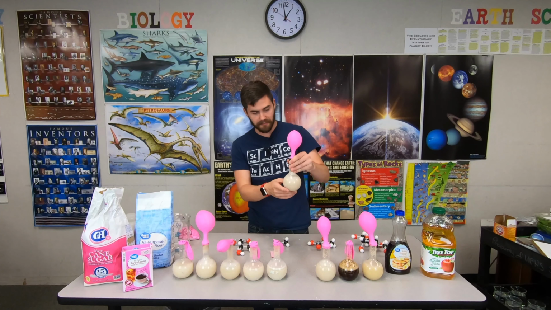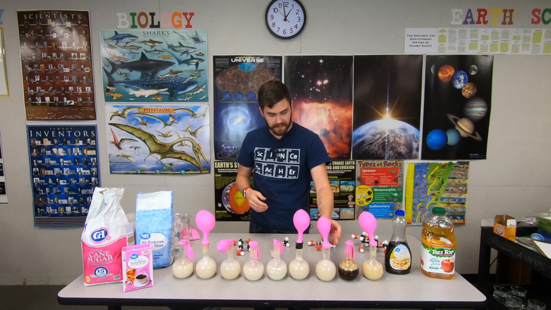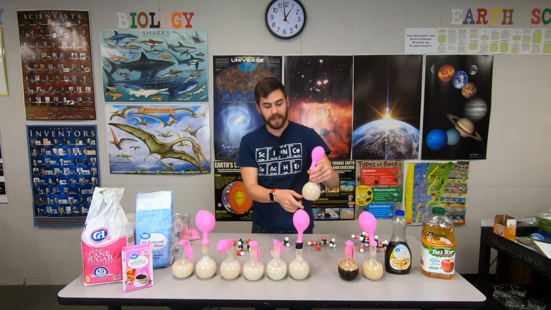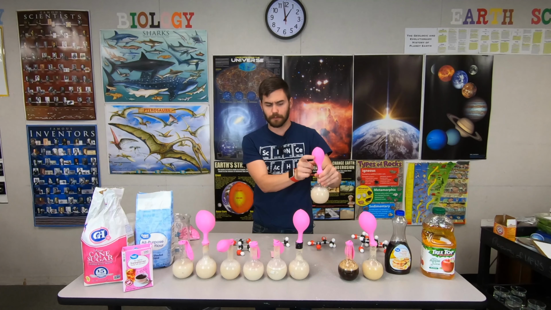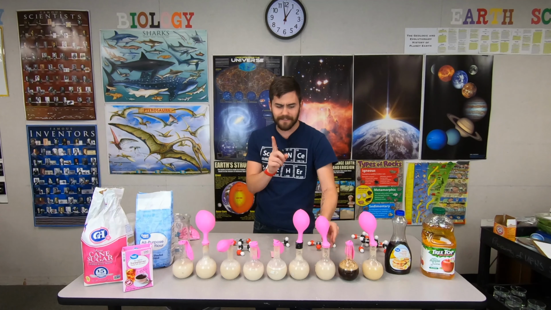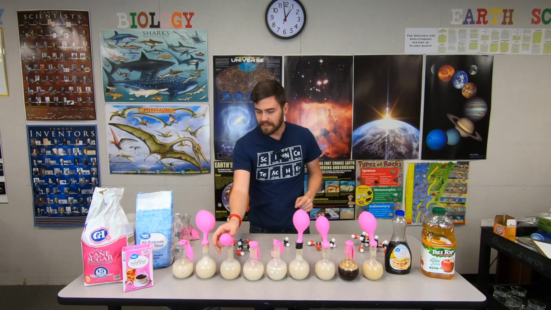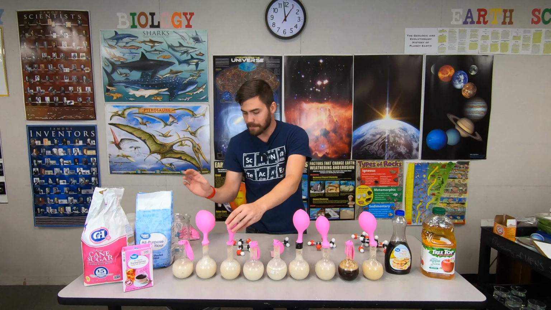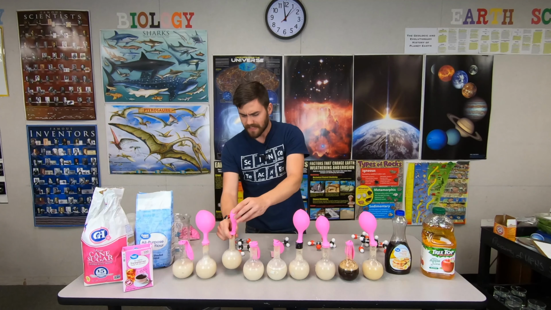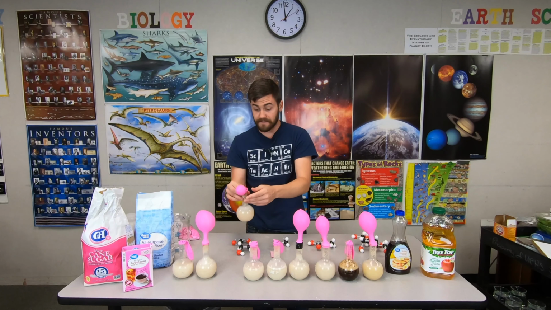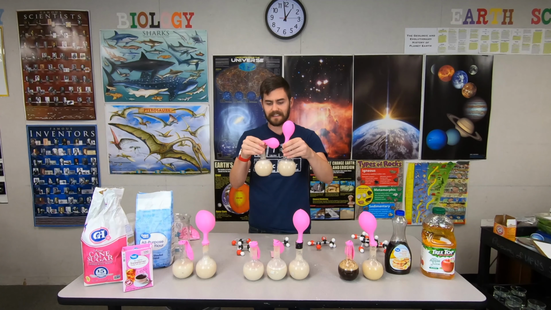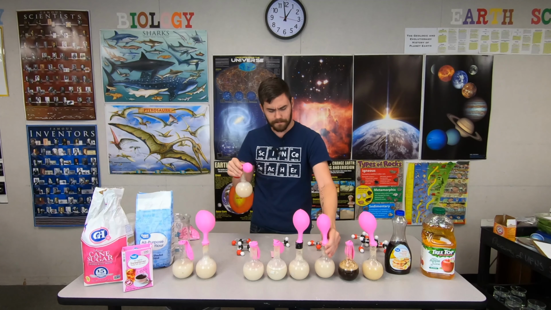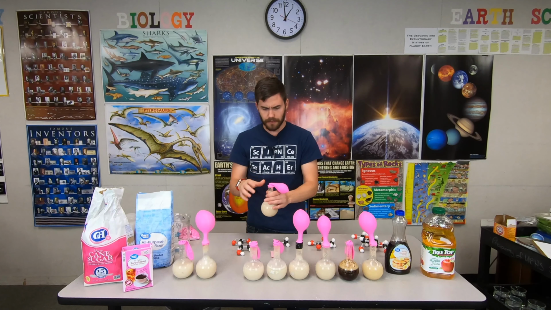The 10 grams of flour is in third place. Fourth place goes to 20 grams of flour. So more carbohydrate equaled less gas. I have an idea for why that is. The 20 grams of table sugar balloon goes in fifth place. Now I'm pretty surprised that this produced less gas than the flour balloon, since this one clearly produced more there.